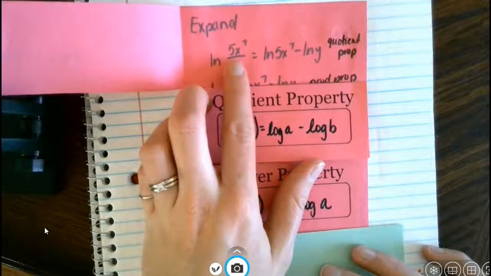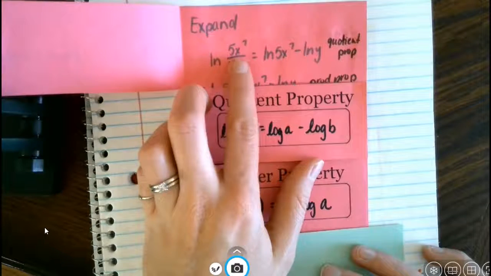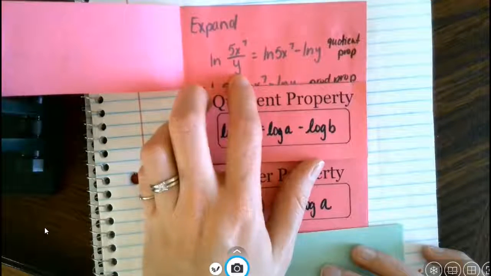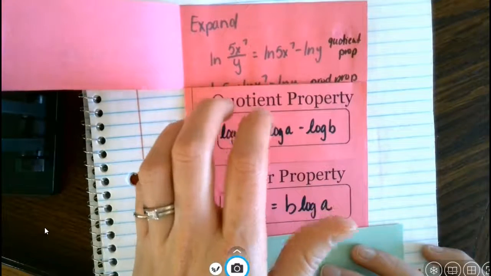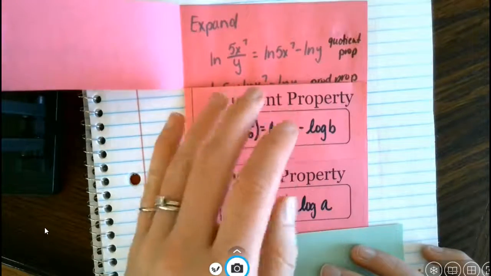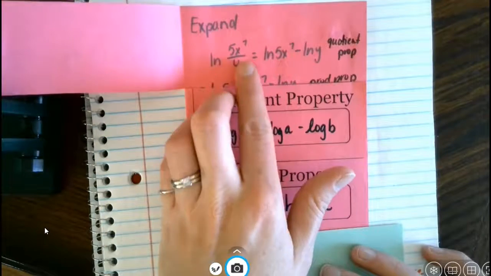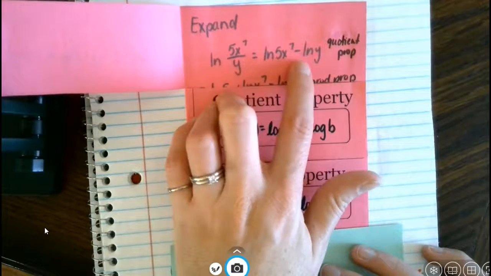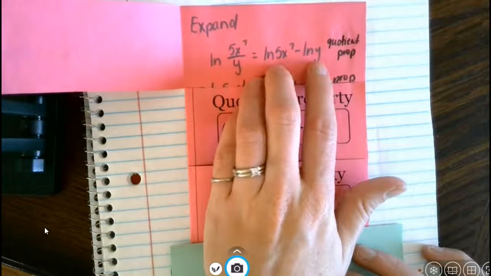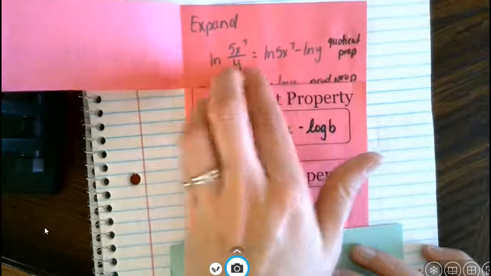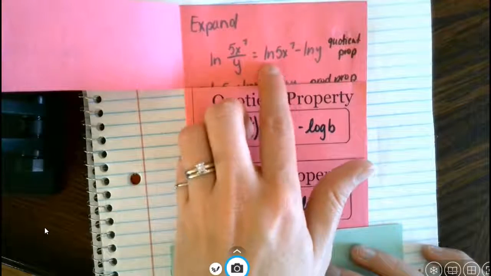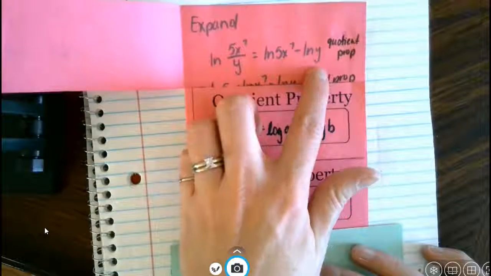So here I'm expanding the natural log of 5x to the 7th divided by y. And this will come in handy if I'm trying to find one of my variables or just break it down. So the first step is I see I'm dividing, so I use my quotient property to separate those into subtraction. So I take everything that was in the numerator, take the natural log of that, and subtract everything that was in the denominator.